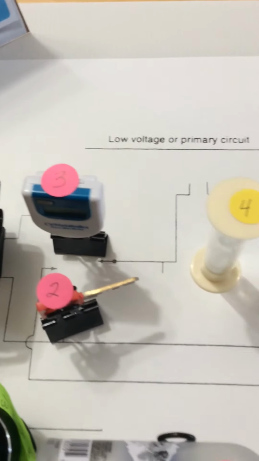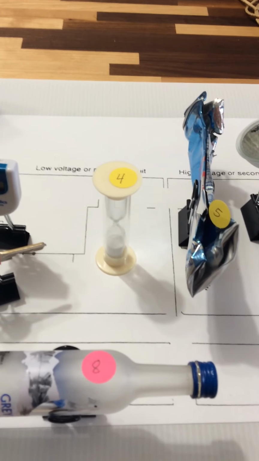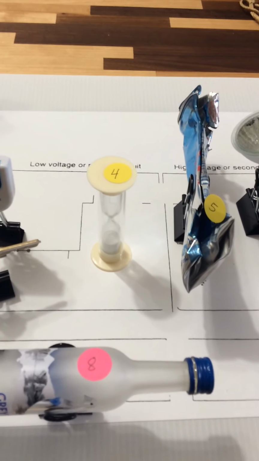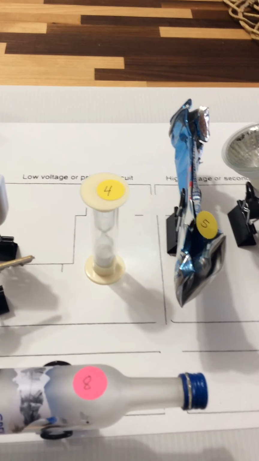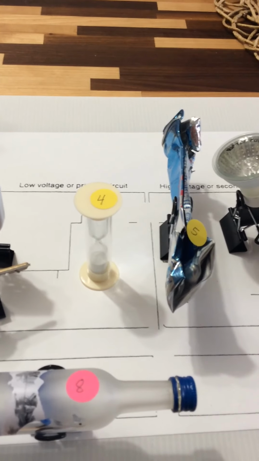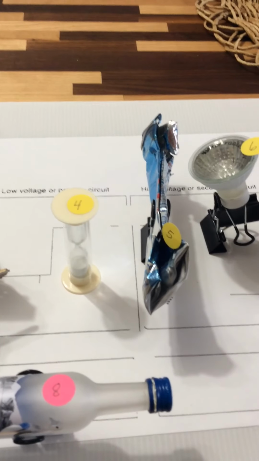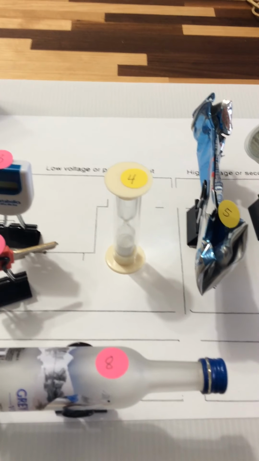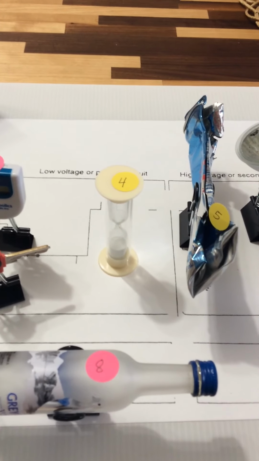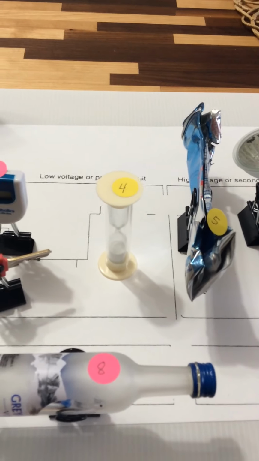Okay, and then number 4 is my timer. And a timer on an X-ray tube circuit terminates the exposure. So it's located between the auto transformer and the high voltage step-up transformer on the primary side of the low voltage part of the circuit. And I picked an hourglass to represent a timer because it's been around since the 14th century, and it's represented a dependable and accurate measure of time.